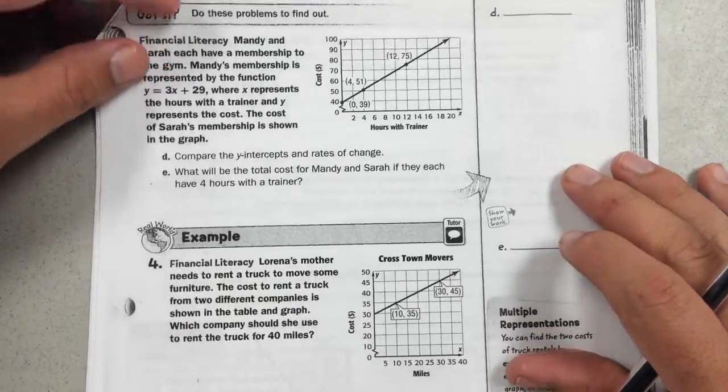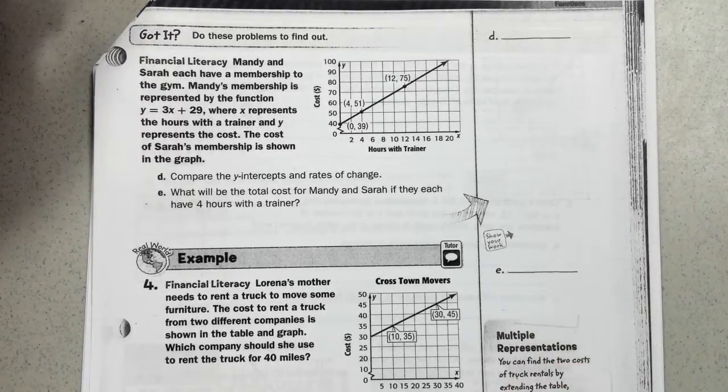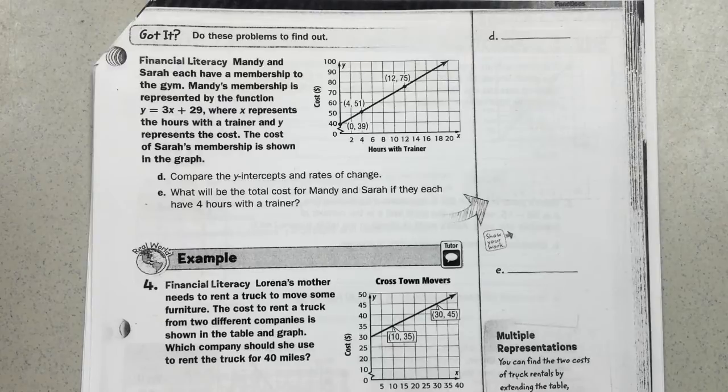We really have this example that we have to do together, and then one more that's going to talk about it. But this will be the last one that we actually have to do. Okay, so we're comparing y-intercepts and rates of change. It's the same thing as we just did. Financial literacy. Mandy and Sarah each have a membership to the gym. Mandy's membership is represented by the function y equals 3x plus 29, where x is the hours with a trainer and y represents the cost. The cost of Sarah's membership is shown in the graph.